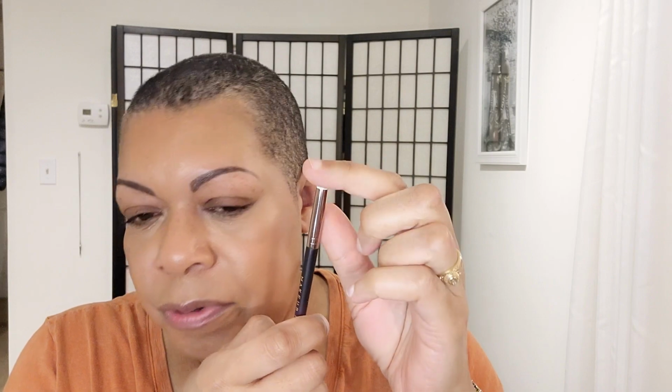All of the brushes are soft. But it's dense to the point where if I just place the shadow, and if it's a good shadow, meaning it's pigmented, if I do the V, it's hard for me to blend it out with this brush because the brush is dense. And so I tend not to use this brush. So maybe I'll get rid of this one too.